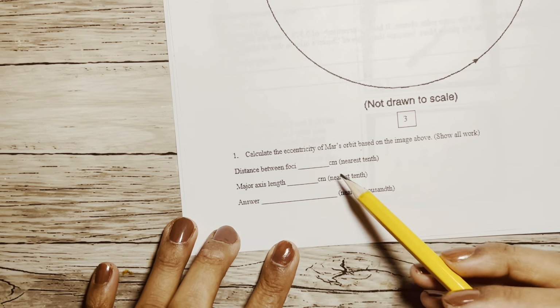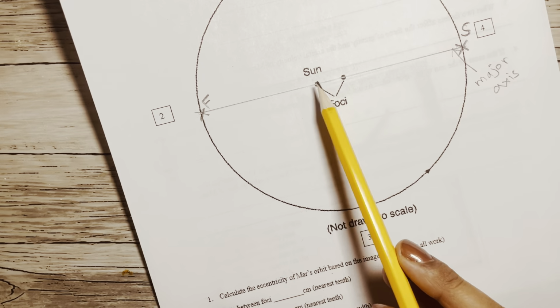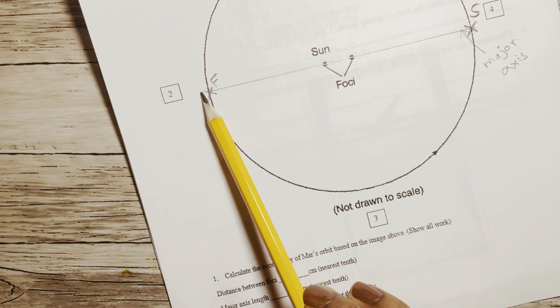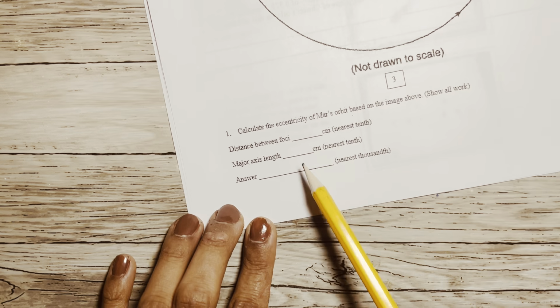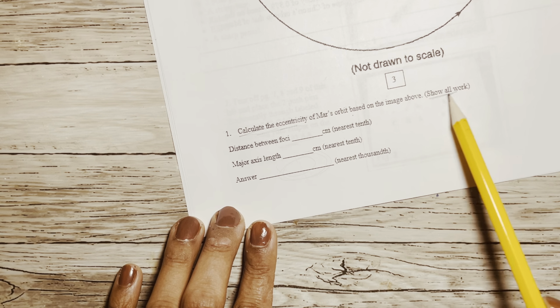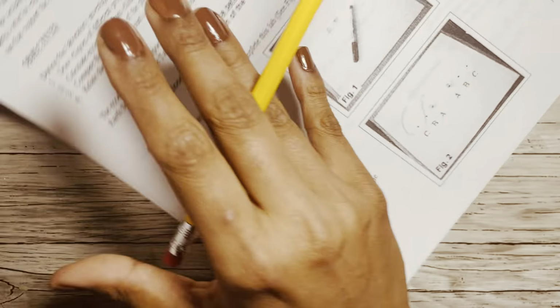So go ahead and try this question number 1 here. You're finding the distance between foci, again, in centimeters to the nearest tenth. You're finding the length of the major axis from here to the nearest tenth. And then you're calculating the eccentricity. Make sure you show all your work on the side over here. Remember, eccentricity has no units.